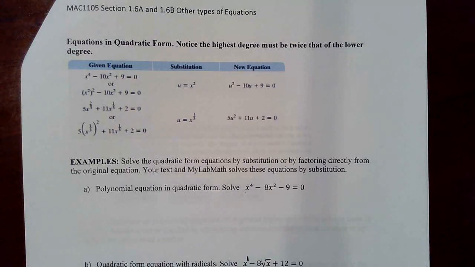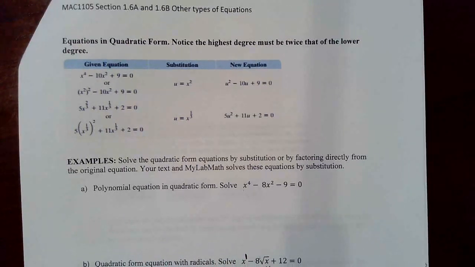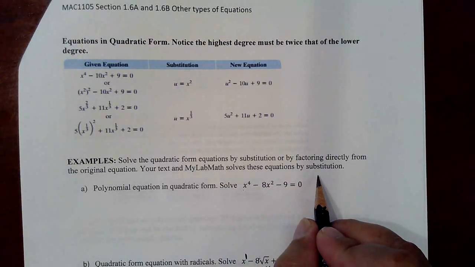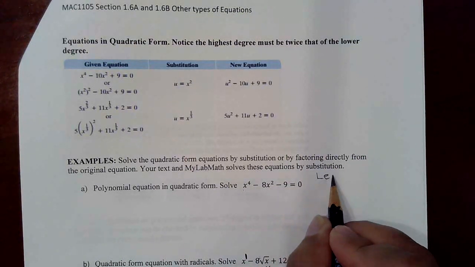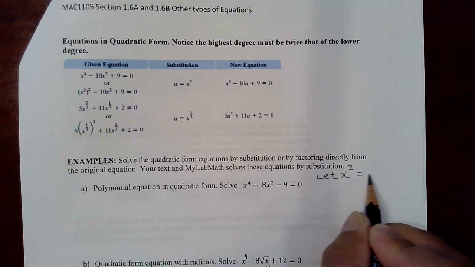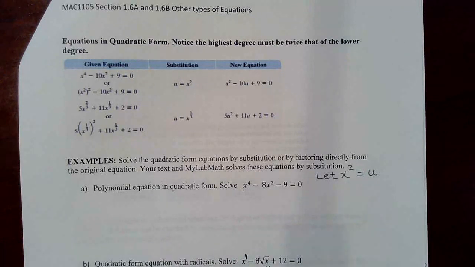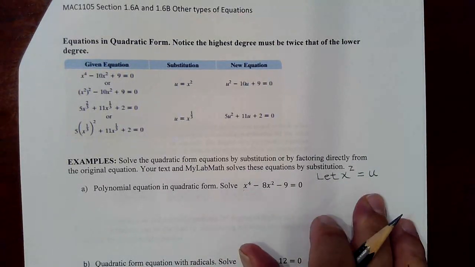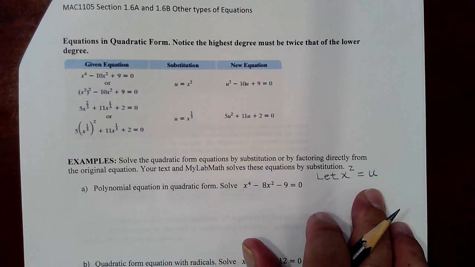So the substitution that you're going to do is always going to happen at the lower power, and it will only involve the variable and the power, not the coefficient. We're going to start here by letting x squared be equal to u. You can use any other variable, it's just really typical to use u when doing substitution, so I'll just follow that format.